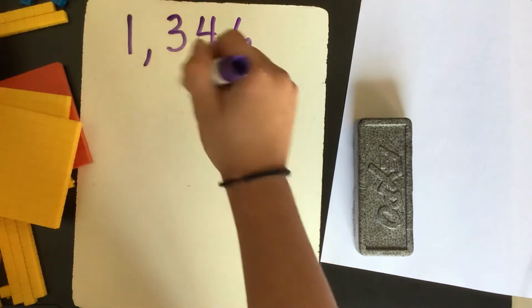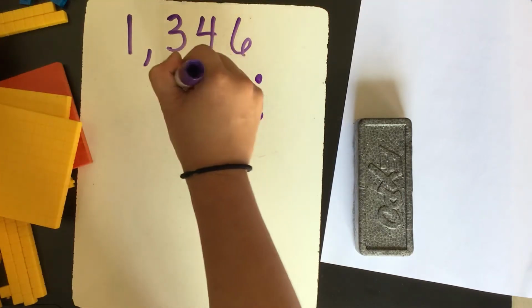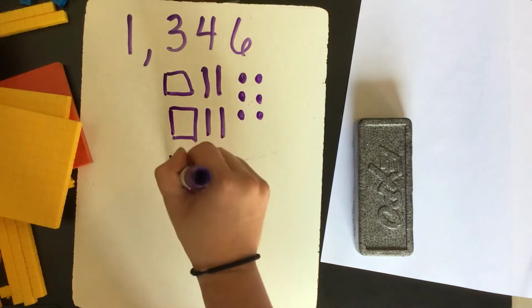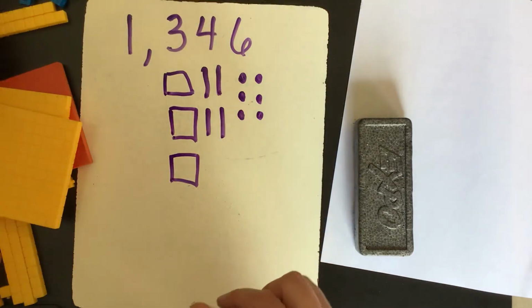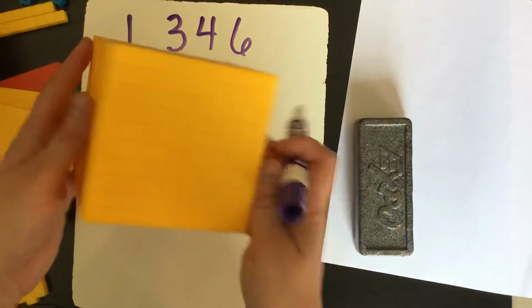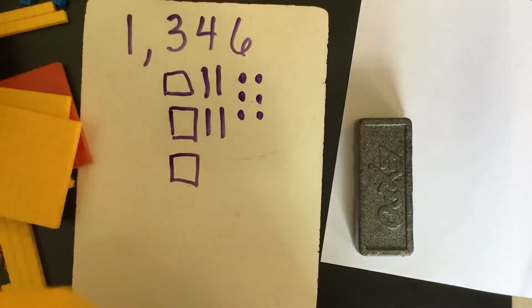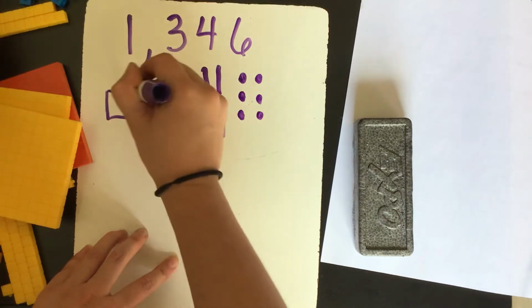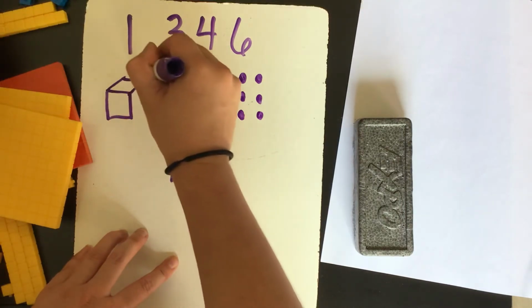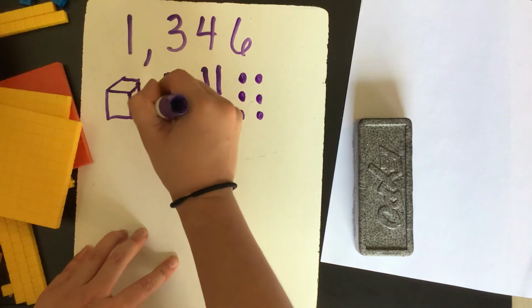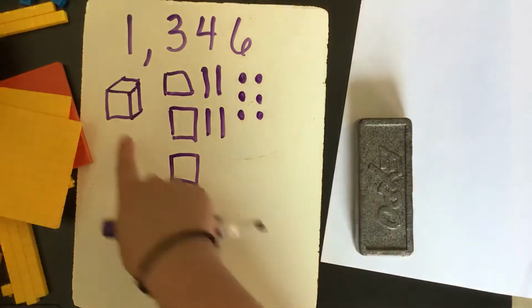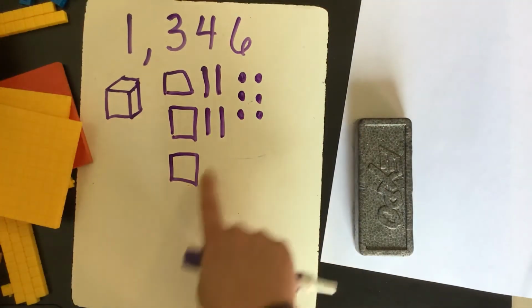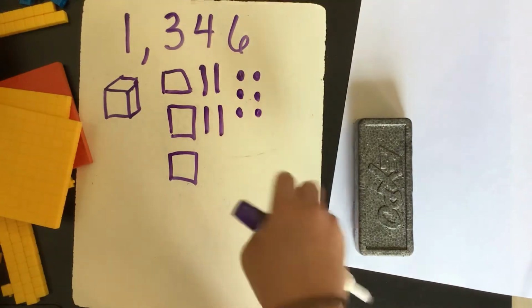Hundreds place. I've got 3 of them, so I've got 1, 2, 3. Oh gosh, Miss Brown, but what do we do? How do I draw this cube? What am I going to do? Don't worry about it. You can draw a cube quite simply and show off those art skills Miss Hayden has taught you. So I have 1,346.